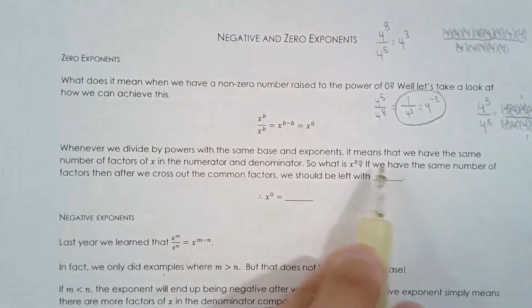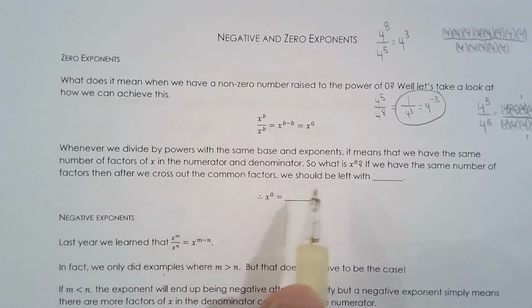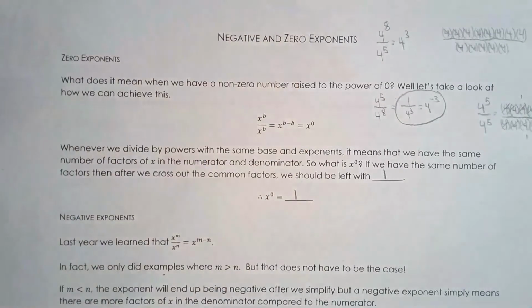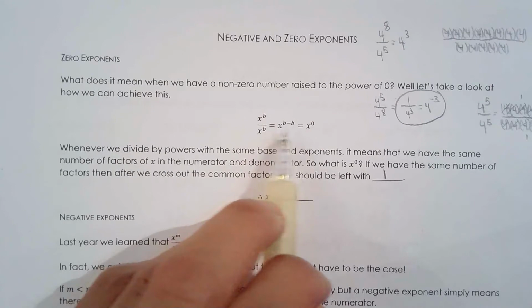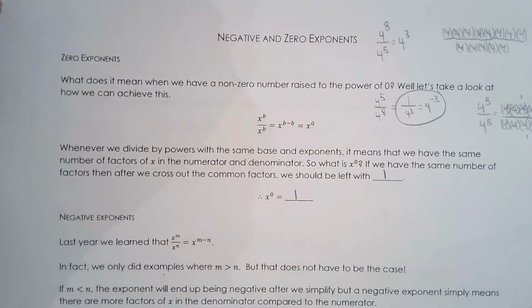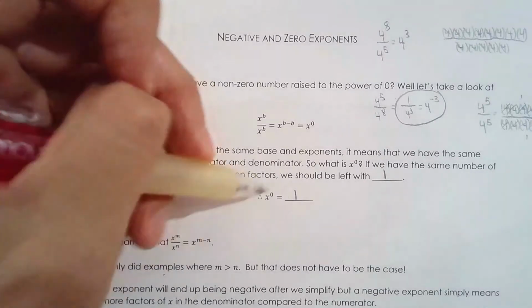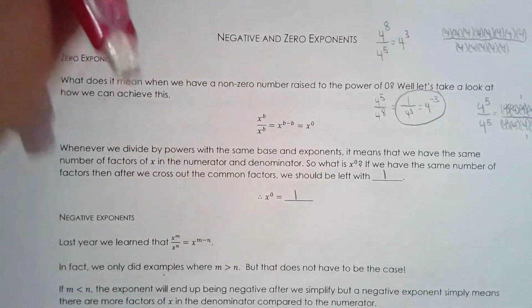So if we have the same number of factors after we cross out the common factors, we should be left with 1 when you cancel everything out. That's why x to the power of 0 is equal to 1. Now, small little note, we can't let x equal 0 because then you'll have 0 in the denominator, and we don't want to divide by 0. Okay, so x to the power of 0 equals 1 as long as we don't let x equal 0.